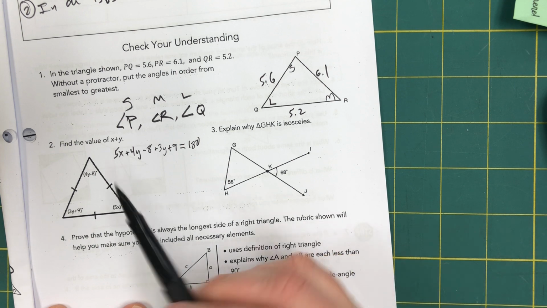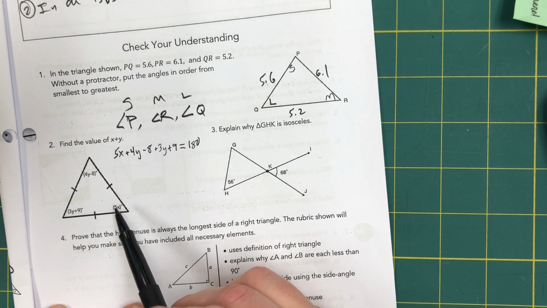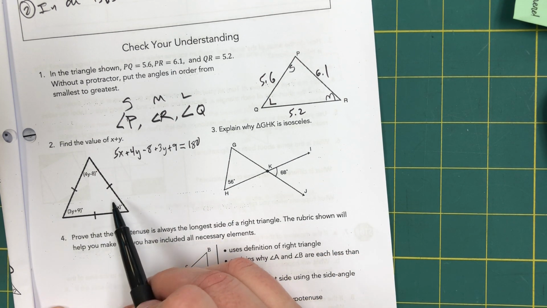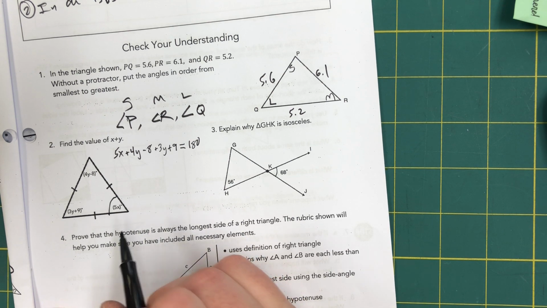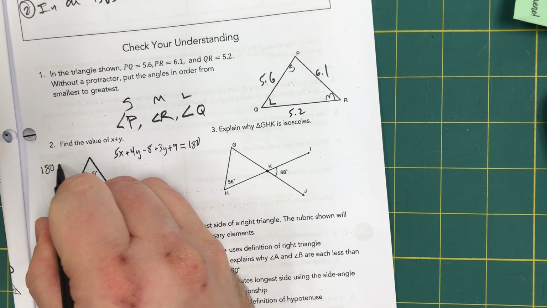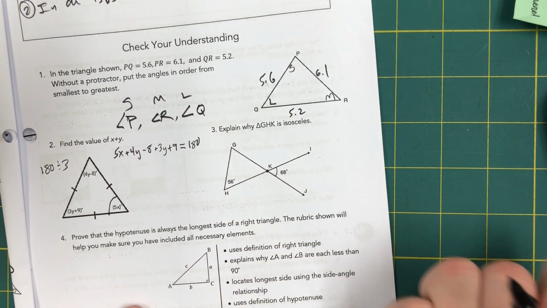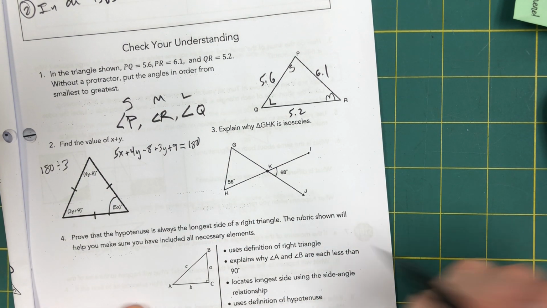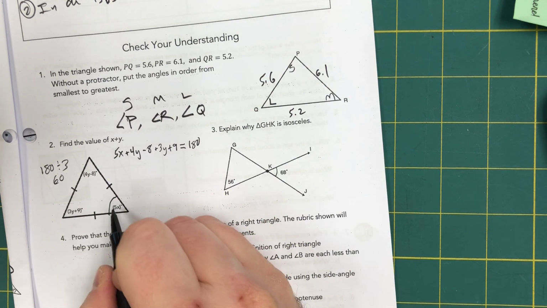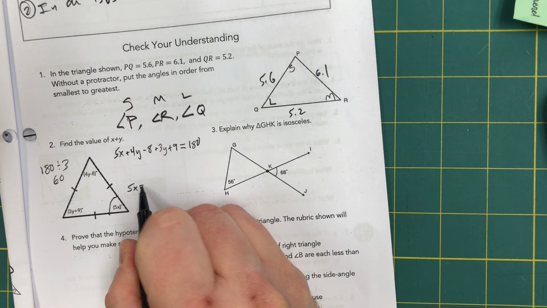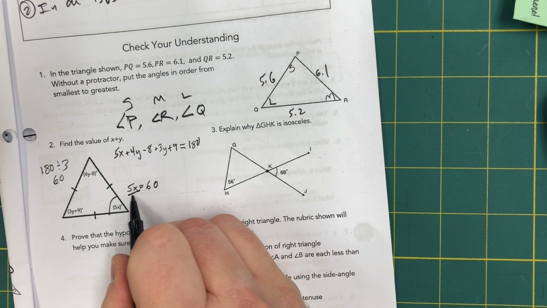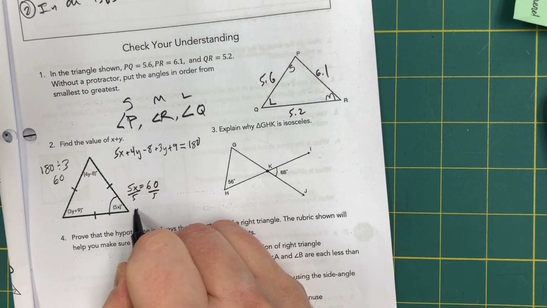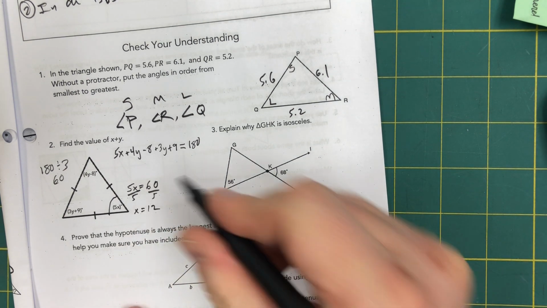But wait a minute, if all these angles are the same, then what's one of them have to be? Well, we could do 180 divided by 3, and that would give us what one of them is, which is 60. So I could say 5x is actually supposed to be equal to 60, and then, oh wait, that's easy now. I just divide both sides by 5. So I get x is 12.